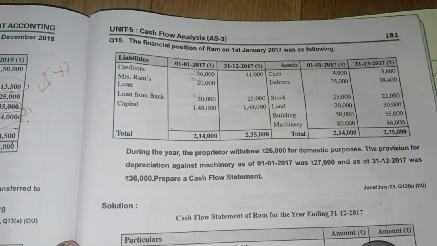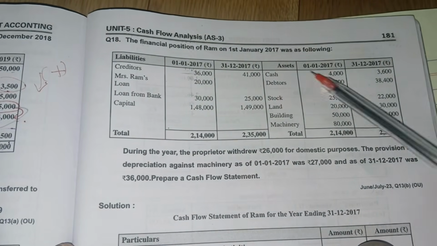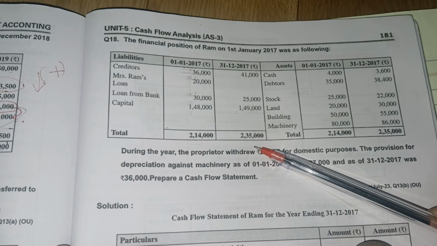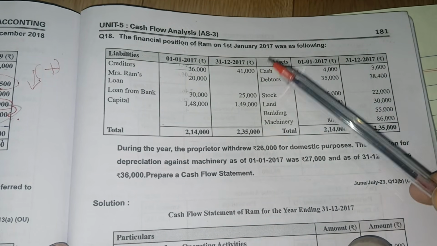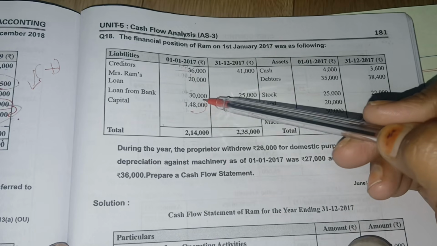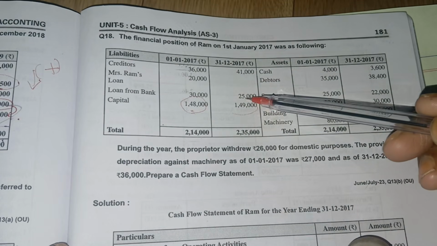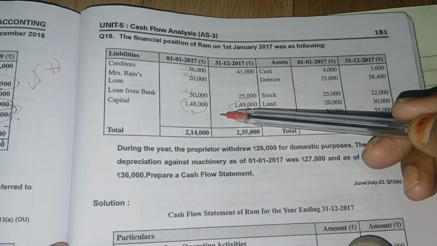So some questions I will give. You do it as homework. So make this question your homework. Here everything is there. Here net profit is not given. So at that time what will we do? Opening is 1,48,000, closing is 1,49,000. Yes. So what is the drawings?